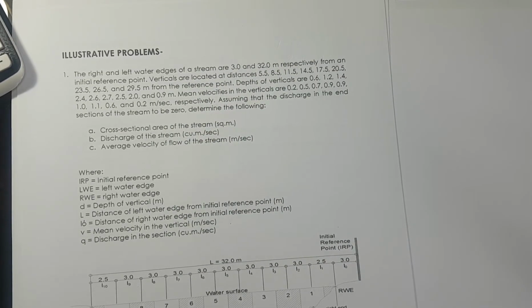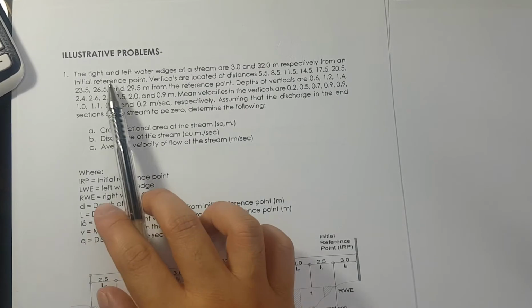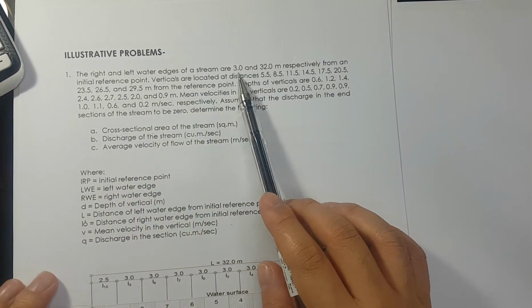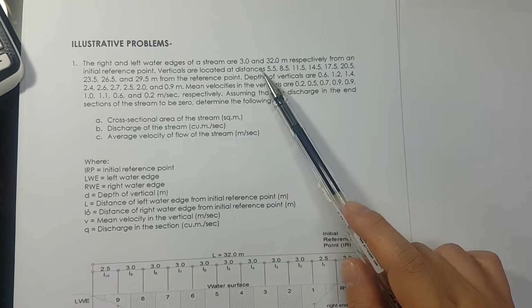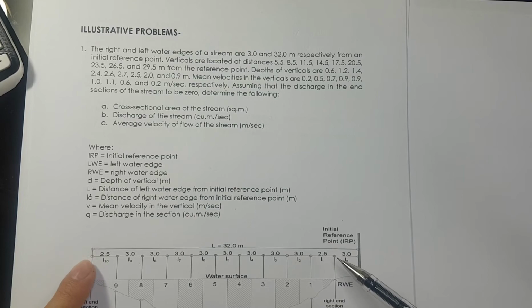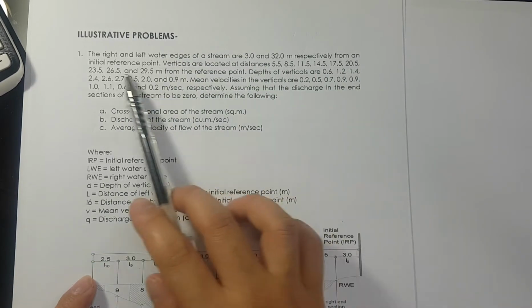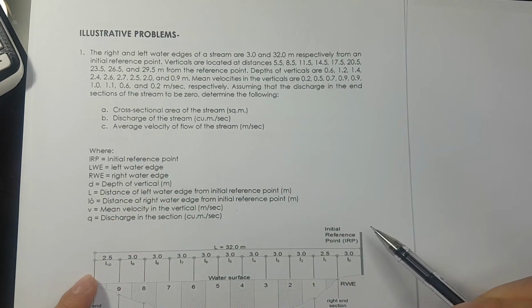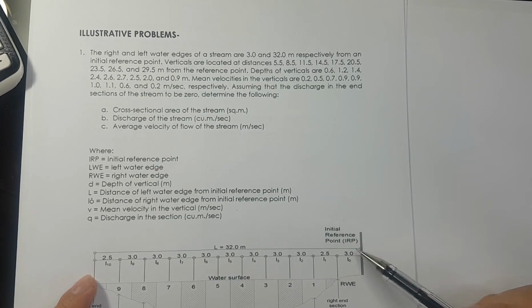So we have here the illustrative problems. The right and left water edges of a stream are at 3.0 and 32 meters from an initial reference point. This is our initial reference point.